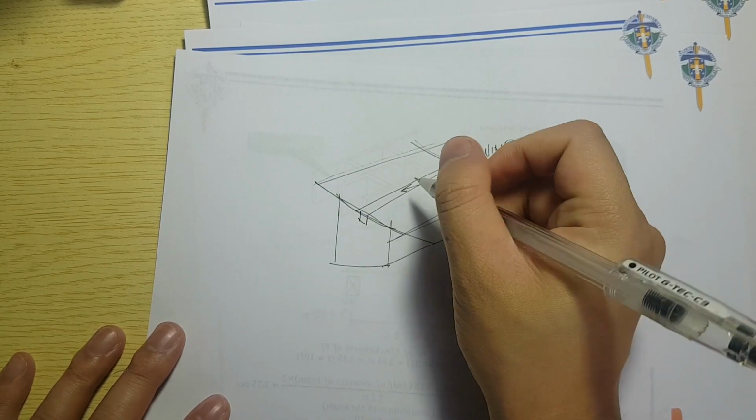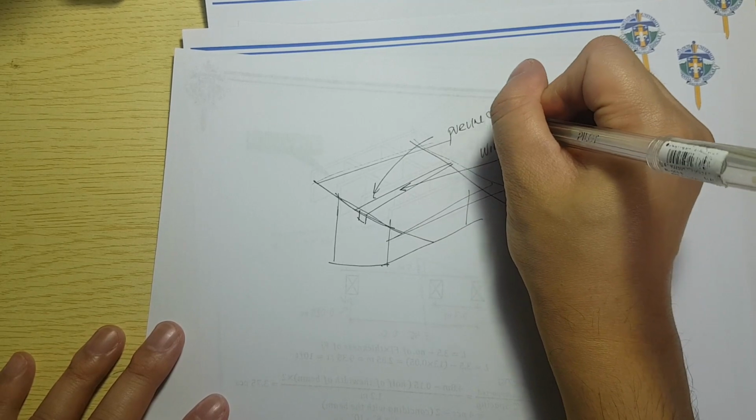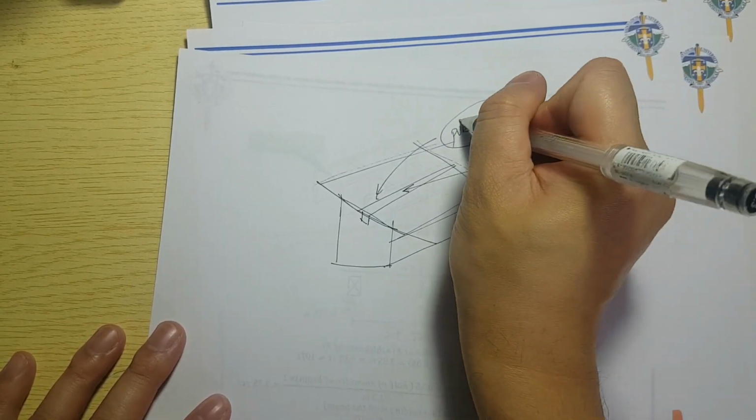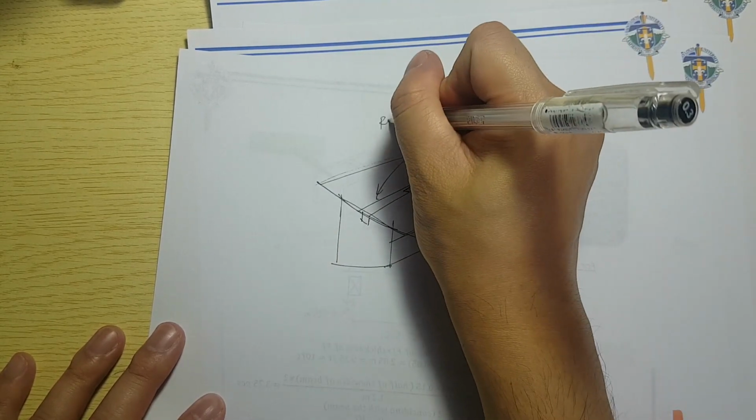So we have here our purlins. Then after the purlins, it will be transferred to our rafter.